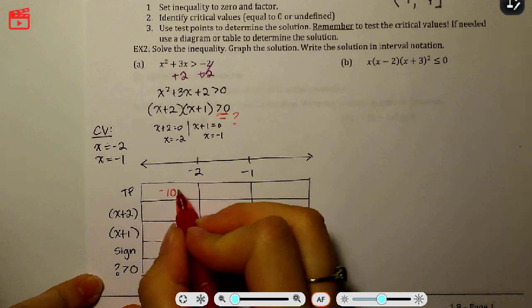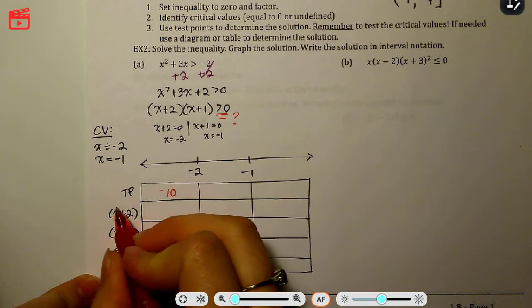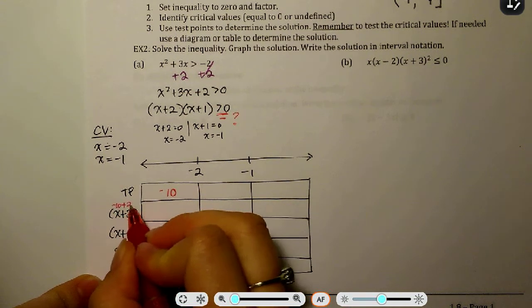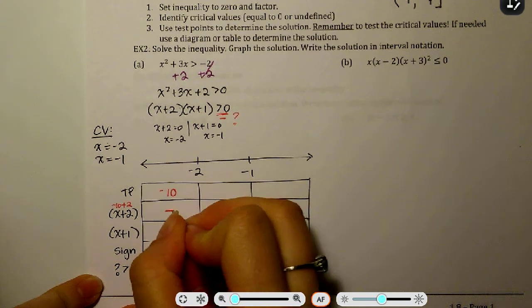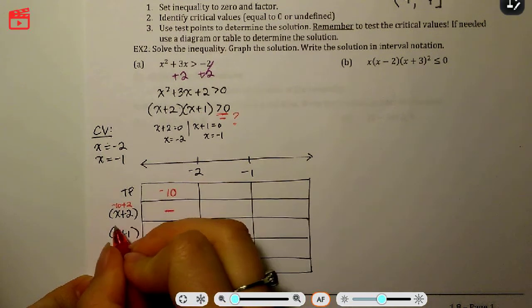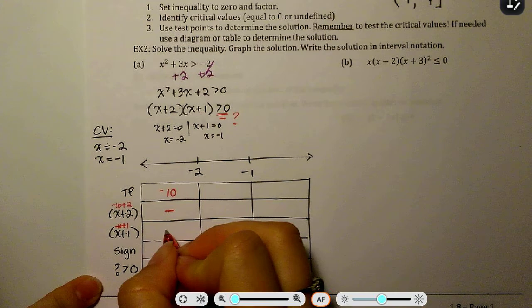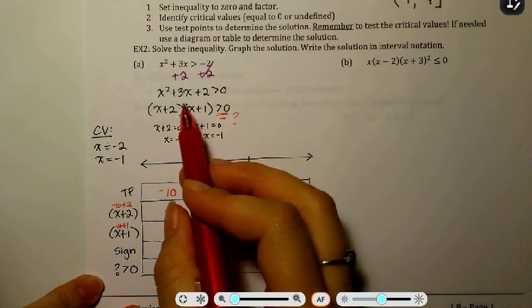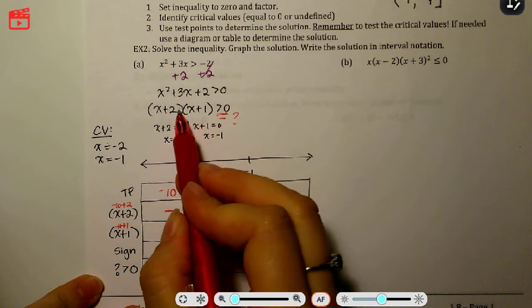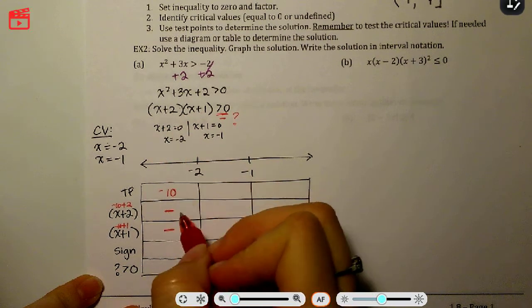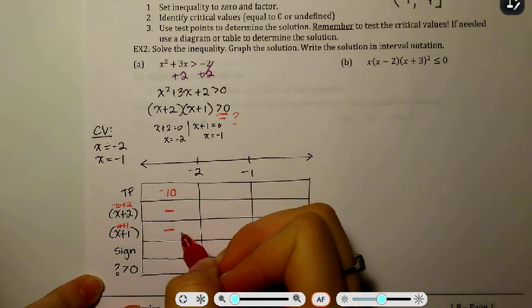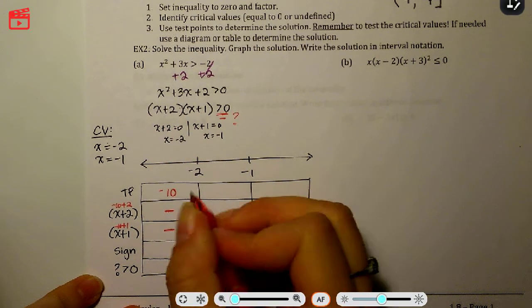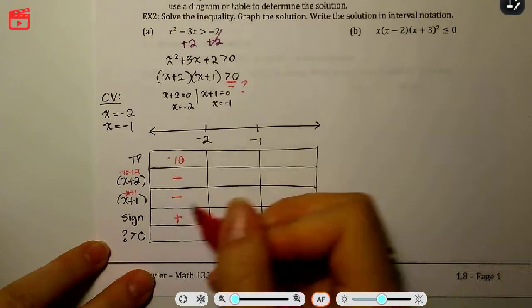If I have -10 and I plug this into here, I get -10 plus 2 and that's going to be a negative. Negative 10 plus 1 will also be a negative. Now notice they are being multiplied together, so this would be negative times negative. What's a negative times a negative? That's a positive. So my sign is positive.